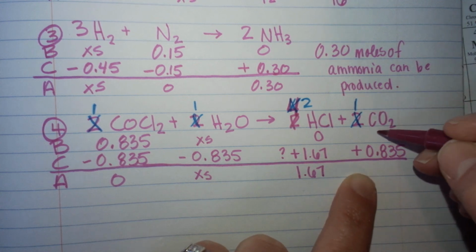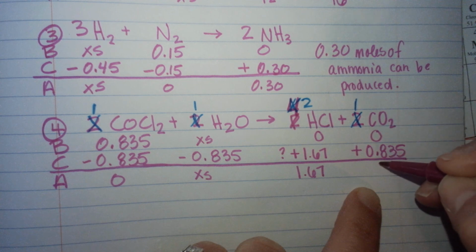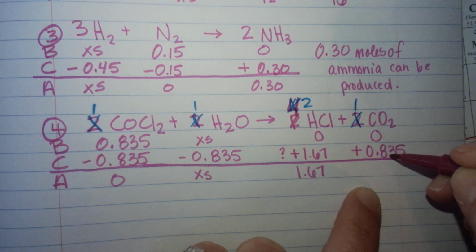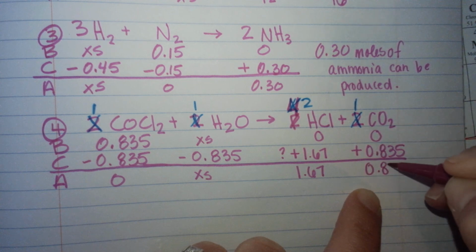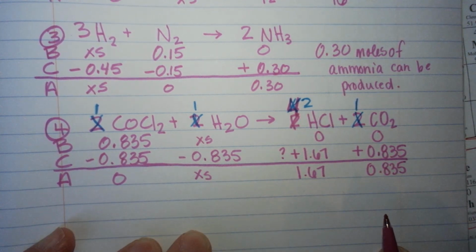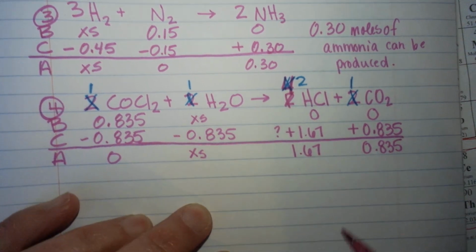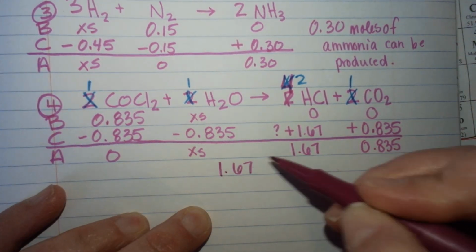The same for carbon dioxide. I started out with none of it, and I'm going to get 0 plus 0.835. So then my question said, how many moles of hydrochloric acid would be formed? So I would answer 1.67.